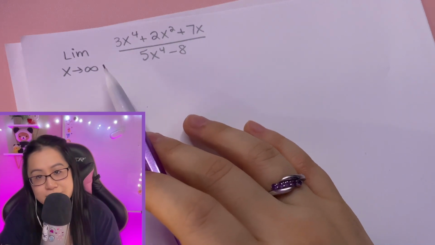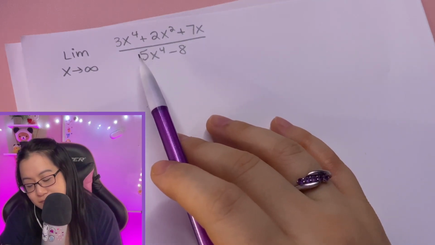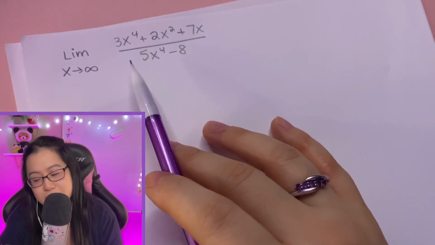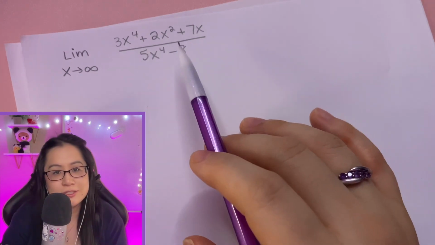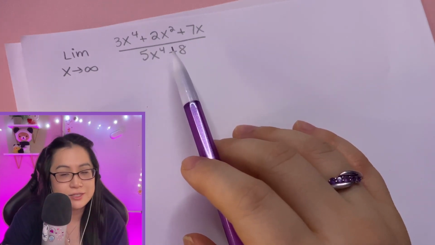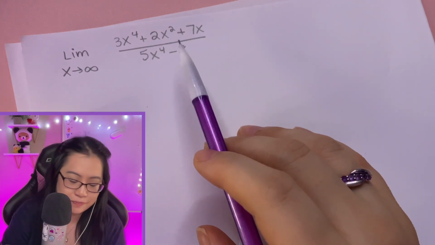Limit at infinity question, and we're going to use it to talk about some key related concepts.